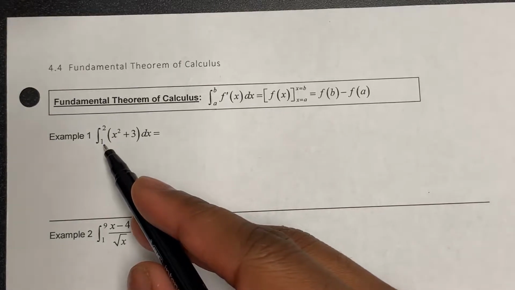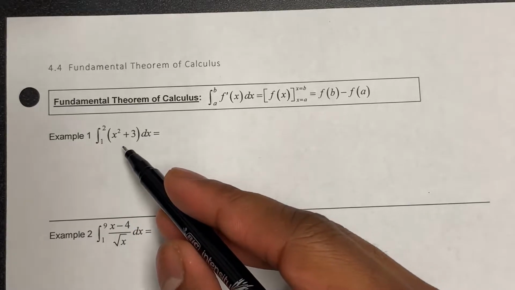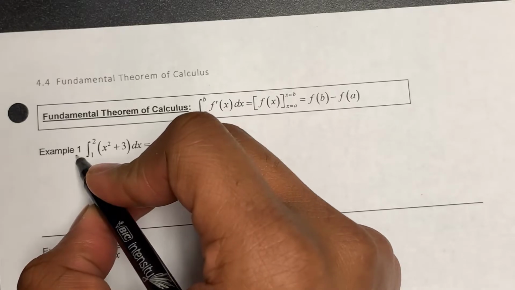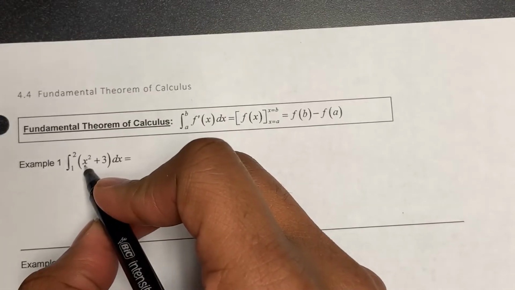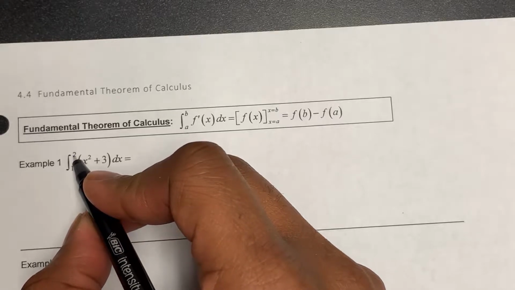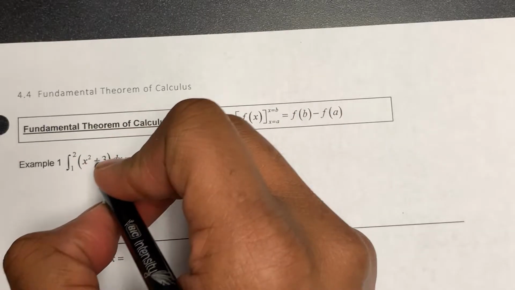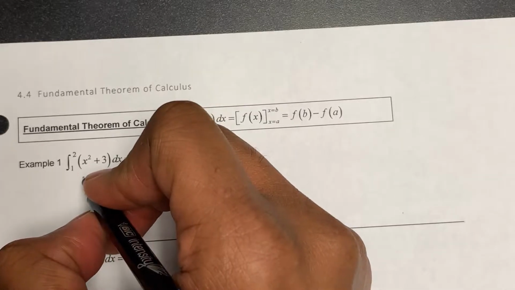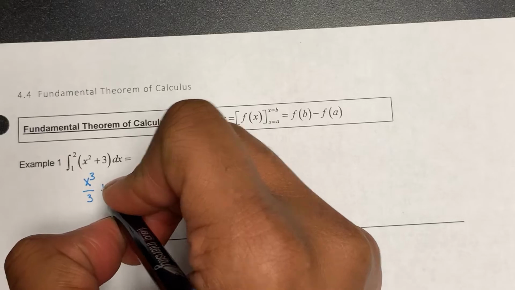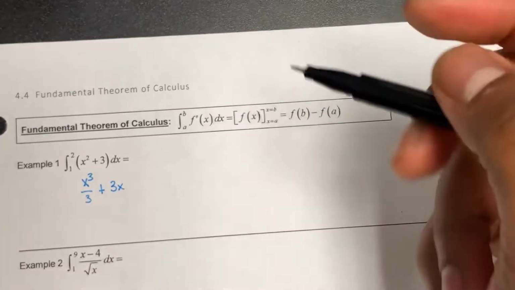So we'll just jump straight into examples so you can see what happens when you apply the fundamental theorem of calculus. So in example one, we have to integrate x squared plus 3 from 1 to 2. So when we integrate this, we would get x cubed over 3 plus 3x.